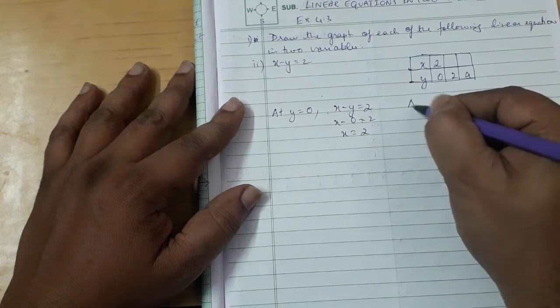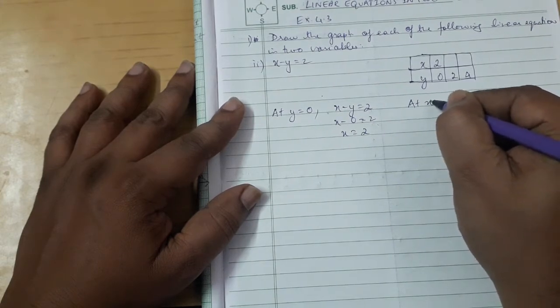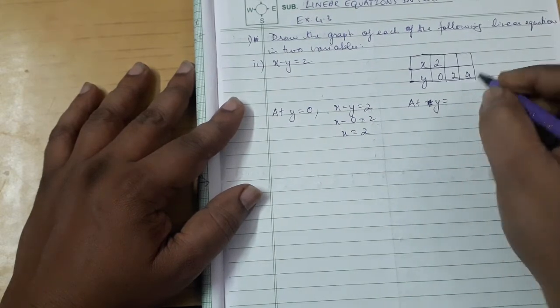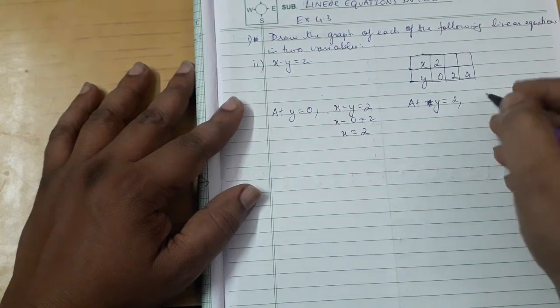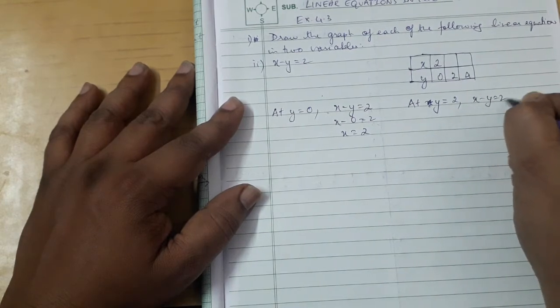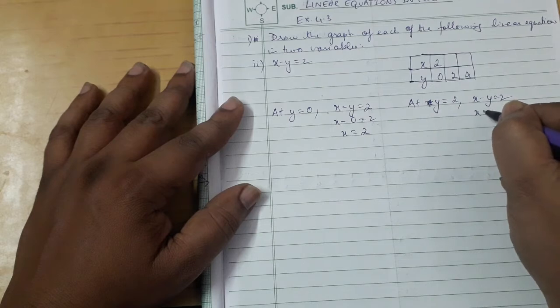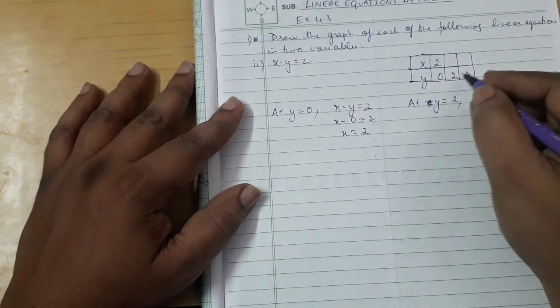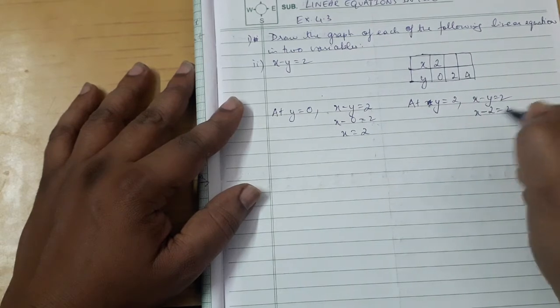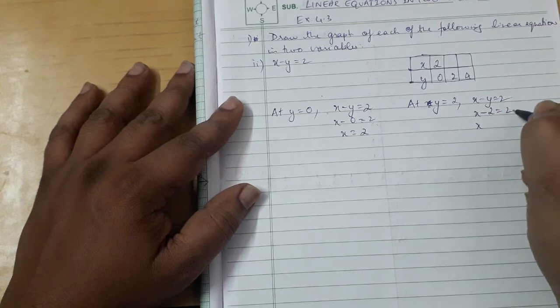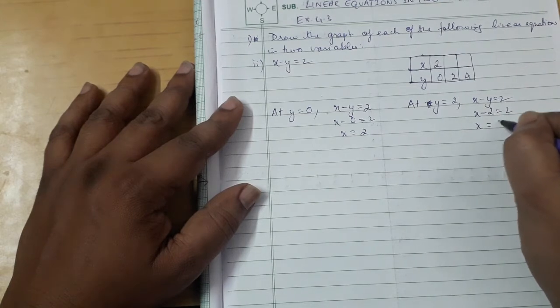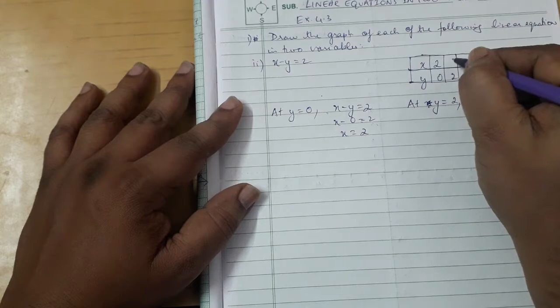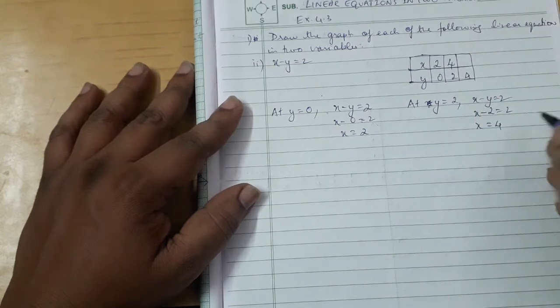Next, y equal to 2. Let's see what we get. x minus y equal to 2. x minus, and y we have assumed as 2, so this will be x minus 2 equal to 2. I'll take 2 on the other side, it will become positive. 2 plus 2 gives us 4. So when y is 2, x is 4.